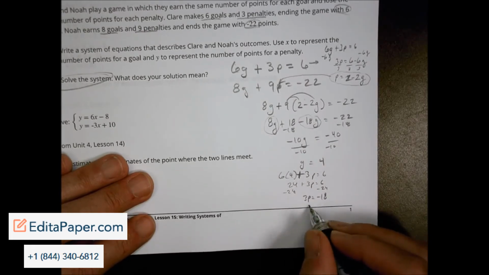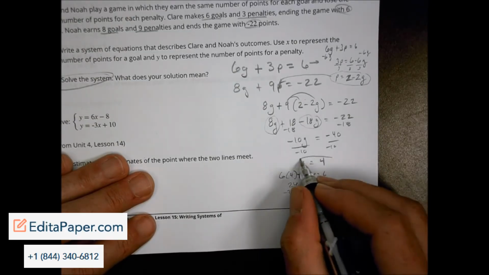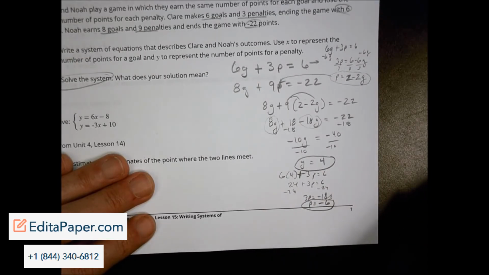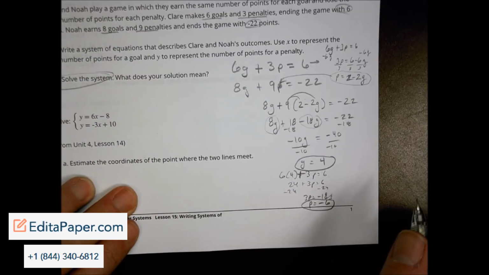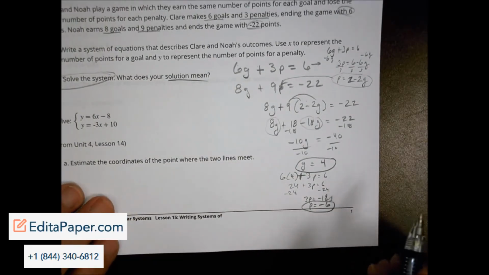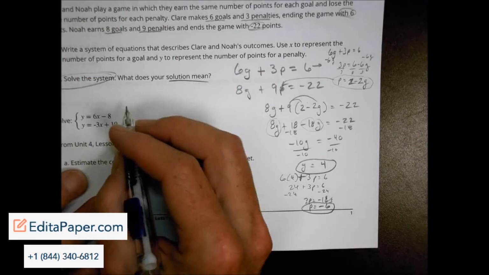I'm going to divide by 3, which means penalty equals negative 6. So my goals are 4 points a goal, and it's negative 6 points for each penalty, and that's what I find out when I find that solution. That's what the solution actually means there. Alright, that's number 3.